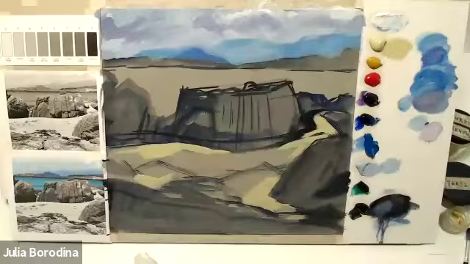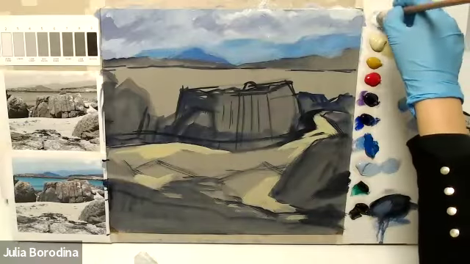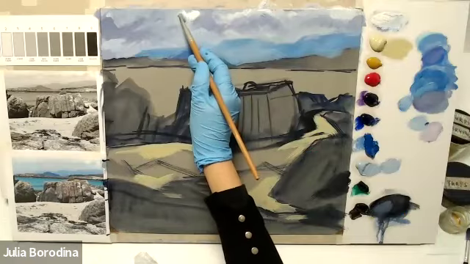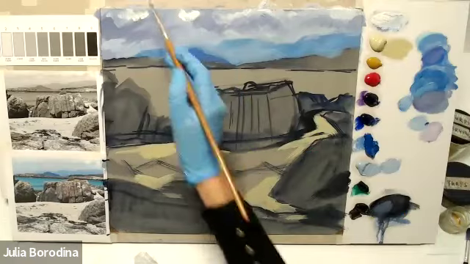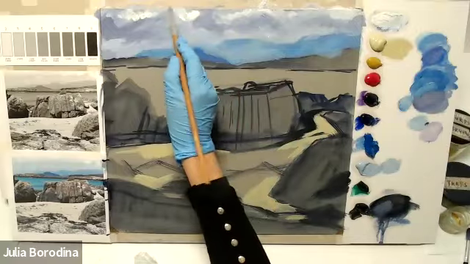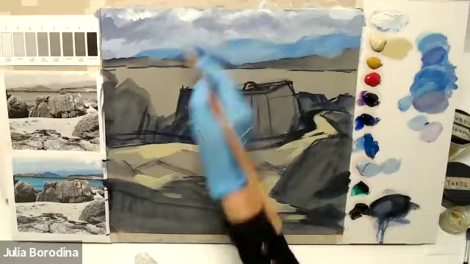For some larger rocks, we might just go big blocks of color. So don't be scared of taking your time for the sky, painting the sky. Right, my slightly fresher white I might put again across.